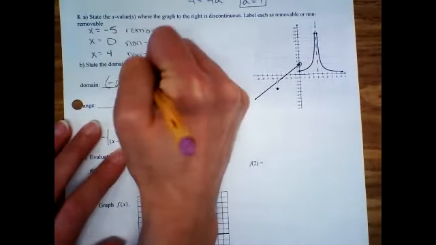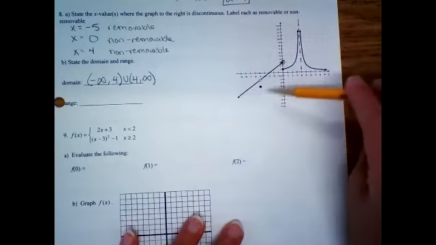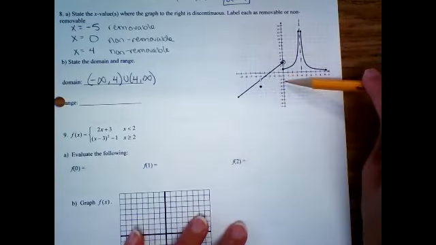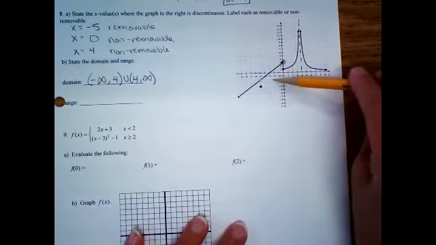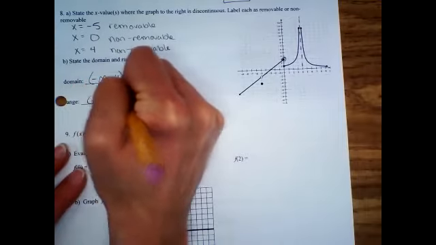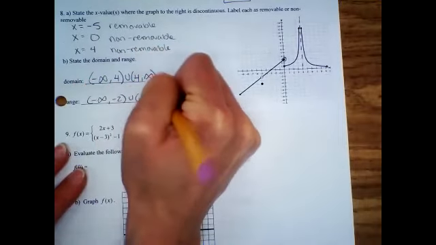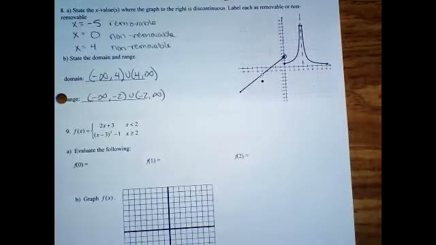And then range, scanning downwards to upwards, the only Y value that gets left out is where this hole is here at -2. So -2 gets left out. Everything else, as you scan upwards, you get all those numbers forever. So the only one we're leaving out is -2. So just do like scanning, left to right, and then downwards to upwards.